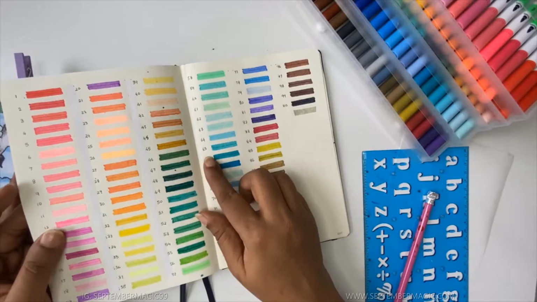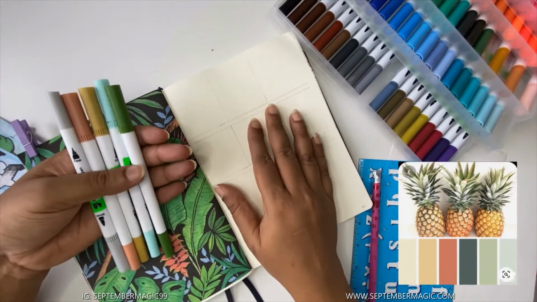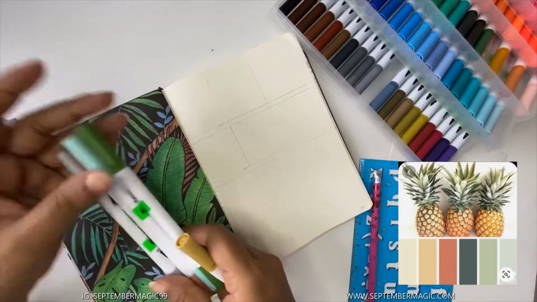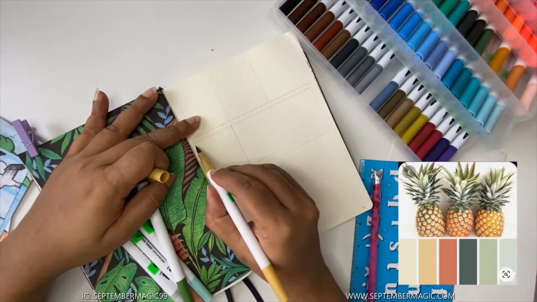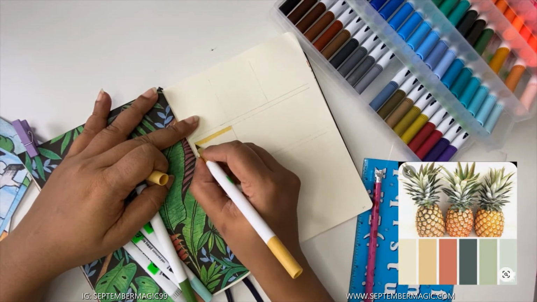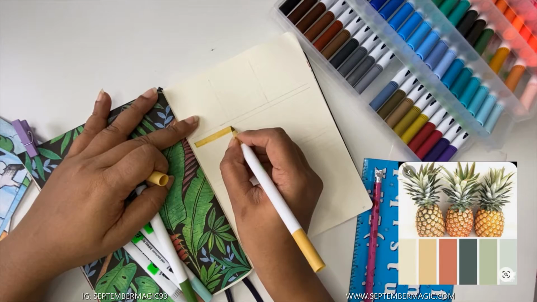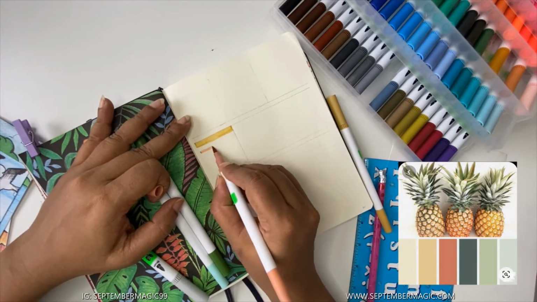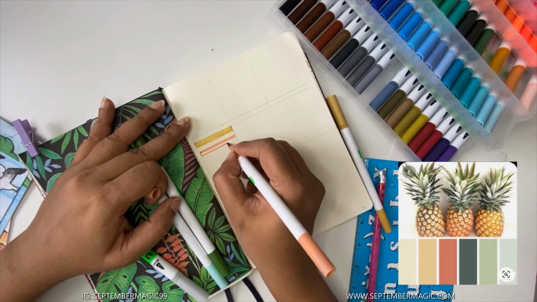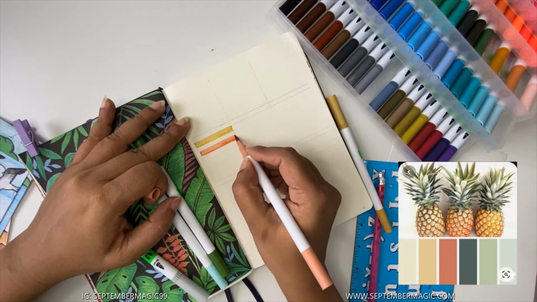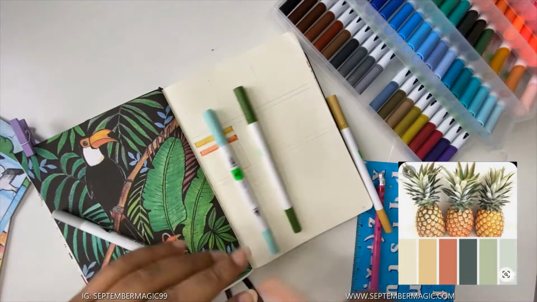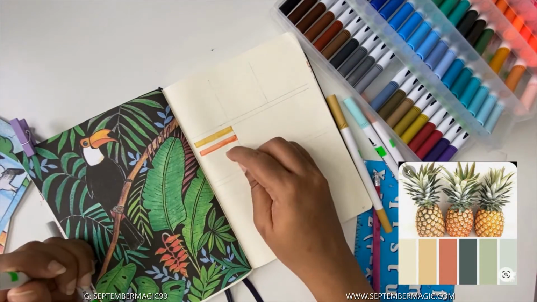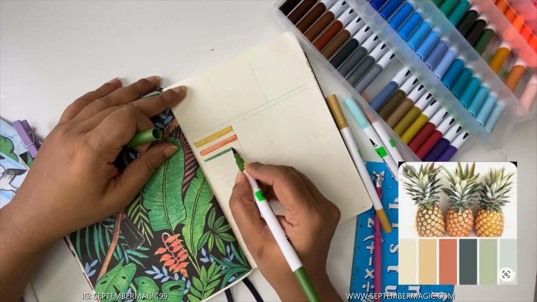In order to choose a color combination for any spread of mine, I go onto Pinterest and I type the word color palette. Sometimes I have to be a little bit more specific. For example, for my tropical spread, I just typed tropical forest color palette and I found 100 options, out of which I chose this particular one.